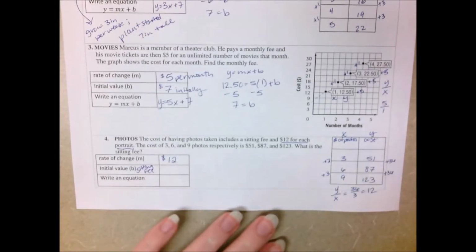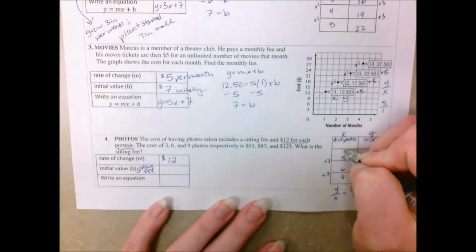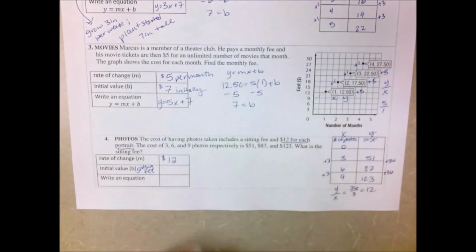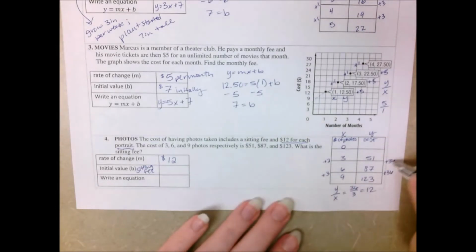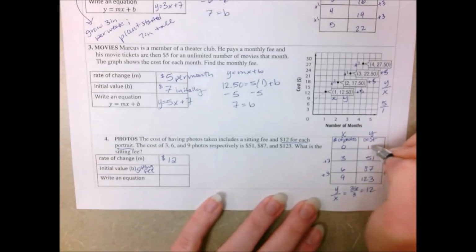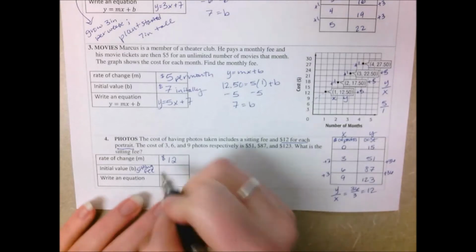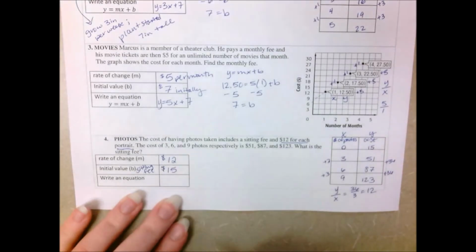But let's say I try and continue my table. Well, if I'm going to jump, I was going up 3, so my opposite is to go down 3. That would give me an x of 0. And then if my opposite is to add 36, if I subtract 36 from 51, I'm left with 15. So at 0 photos, it costs $15. Well, that is my sitting fee.